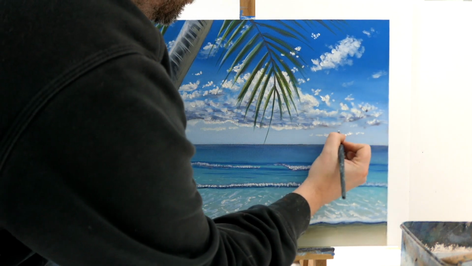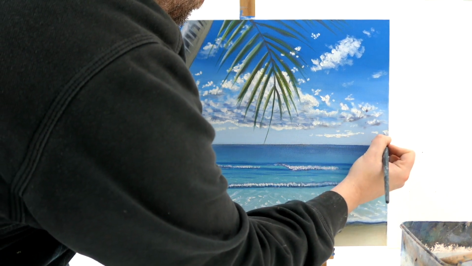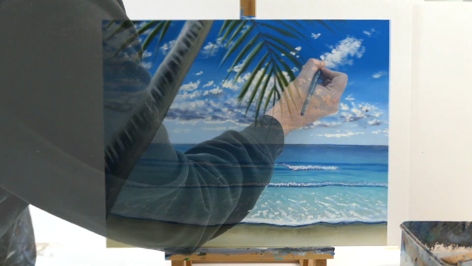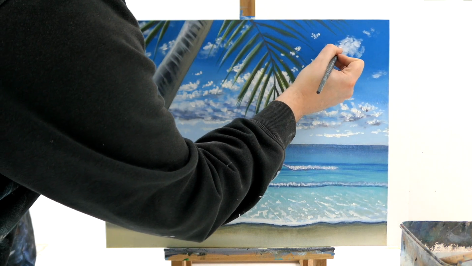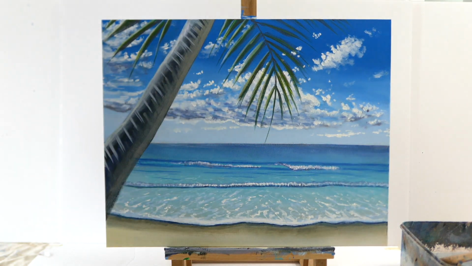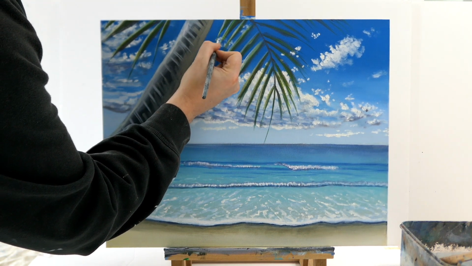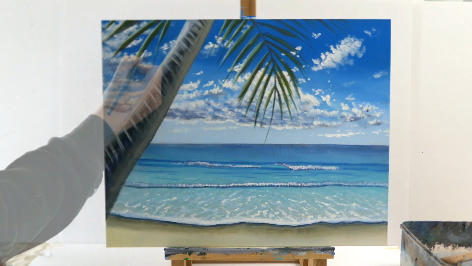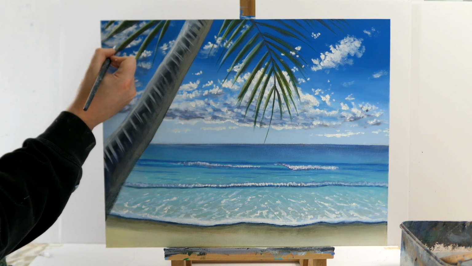Just going to make this cloud a little bit more elongated. It was a bit of a big splat, so let's just spread that paint out a little bit and make little clouds. Add some more highlights, again with the light coming from the left hand side. Just put some more highlights in between the leaves. So just these little finishing touches.